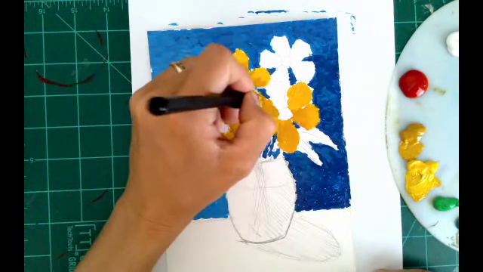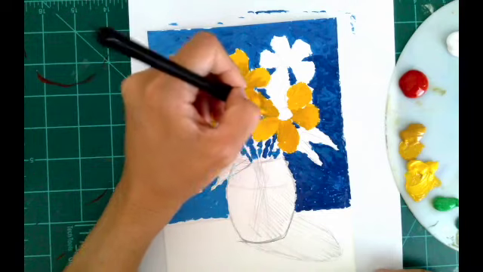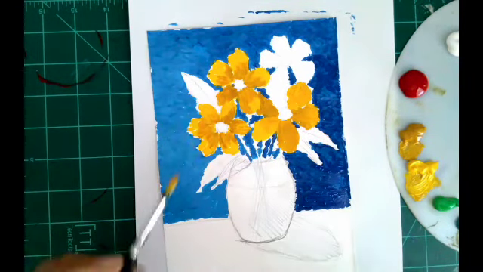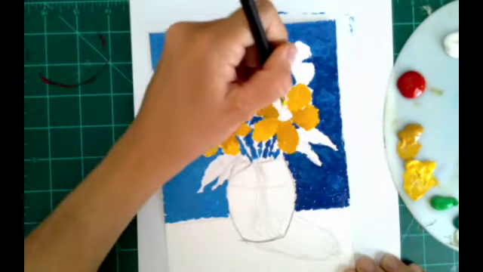This one we're gonna do much darker. It's probably the darkest of the petals. And this one again.